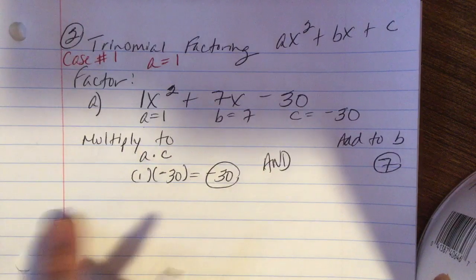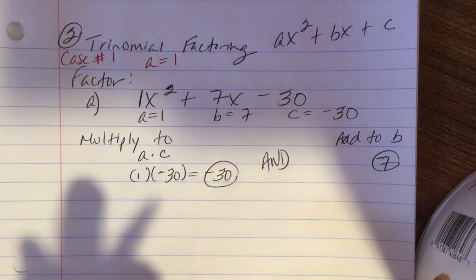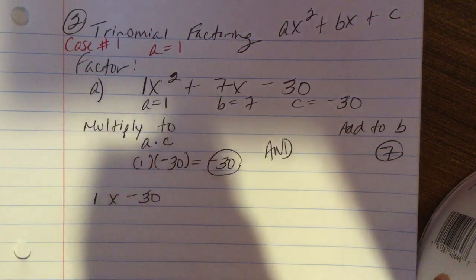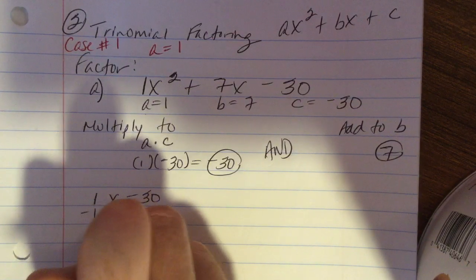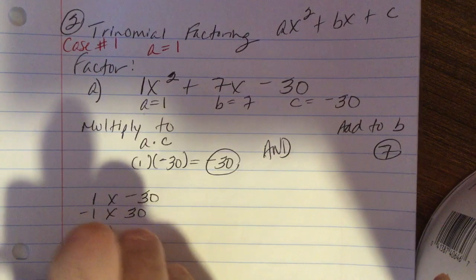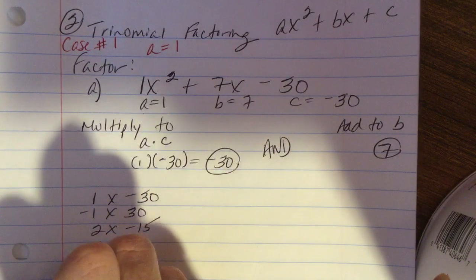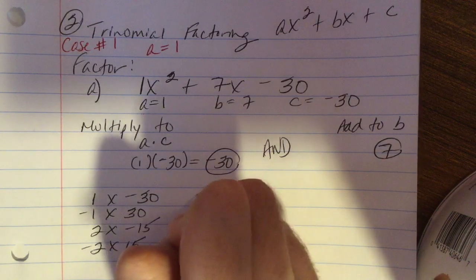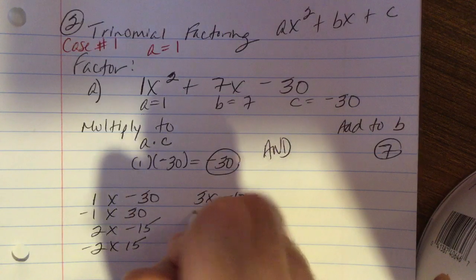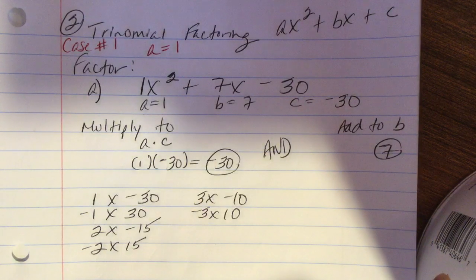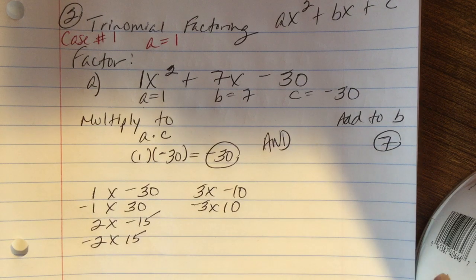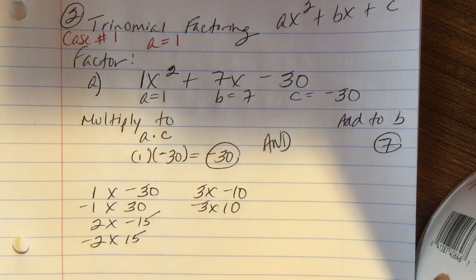So we're going to make a list of all pairs of integers that multiply to be a negative 30. For instance, 1 times negative 30 would work. Negative 1 times 30 would work. 2 times negative 15 would work. Negative 2 times positive 15 would work. 3 times negative 10 would work. Negative 3 times positive 10 would work. And then you want to consider if there are any others. Those are the ones that I have thought of.